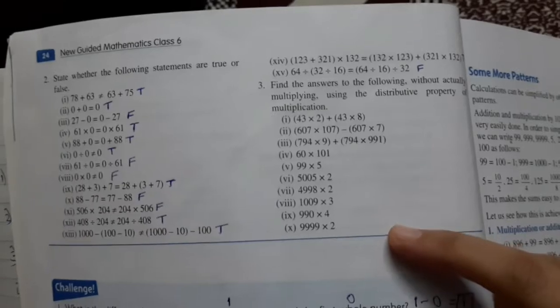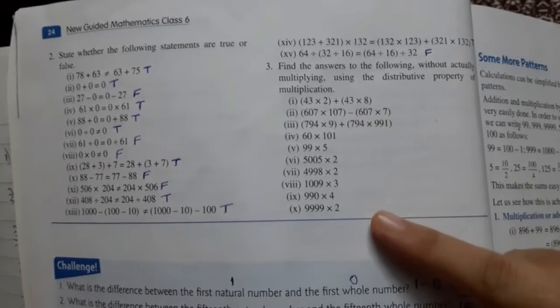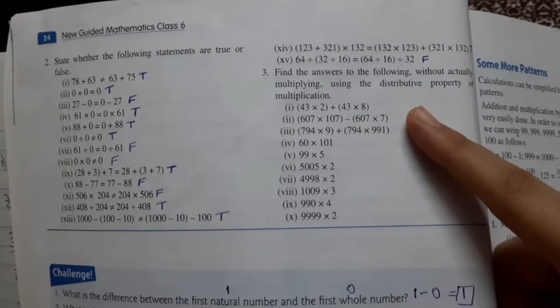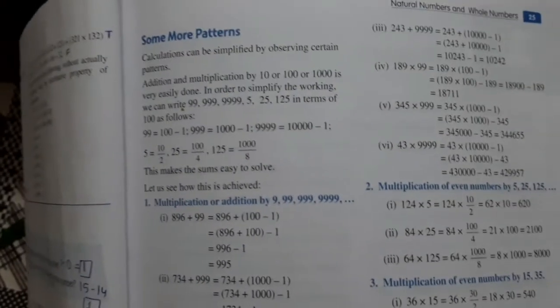So here on page number 24 you are given this full exercise in which you have to use distributive property, which we have already solved. So you can practice all these sums with the help of this distributive property. Now the next one is shortcuts. We understood a few shortcut methods for multiplication and for addition. So what are those shortcut methods?